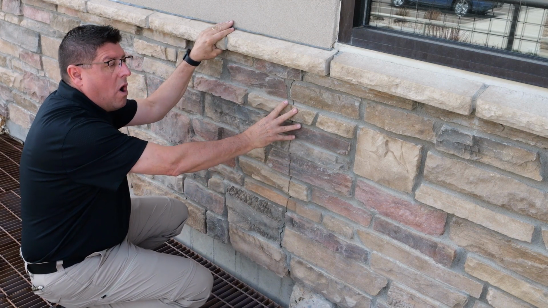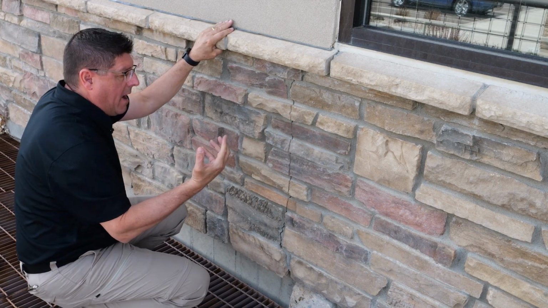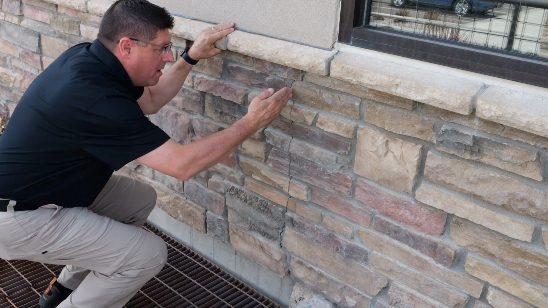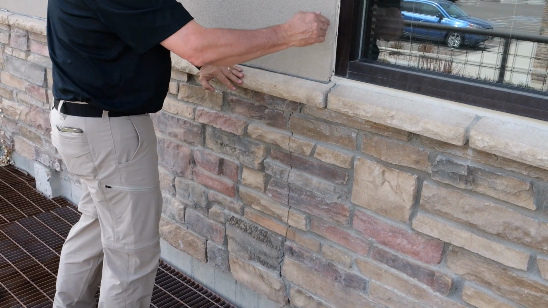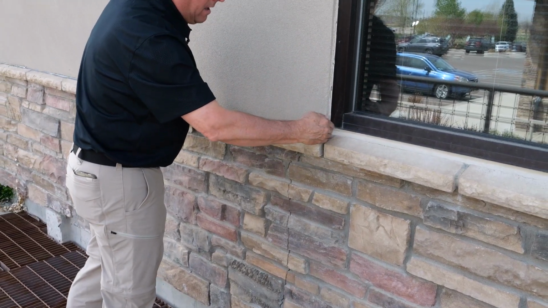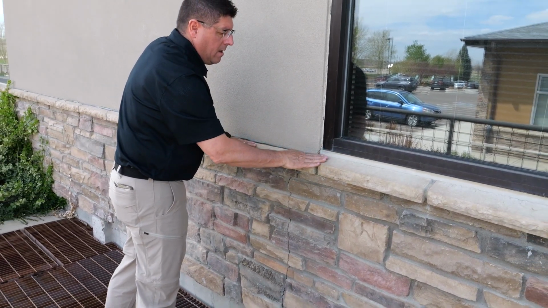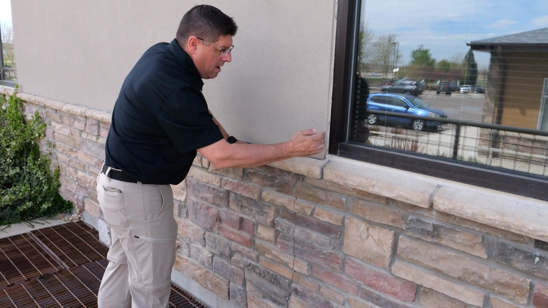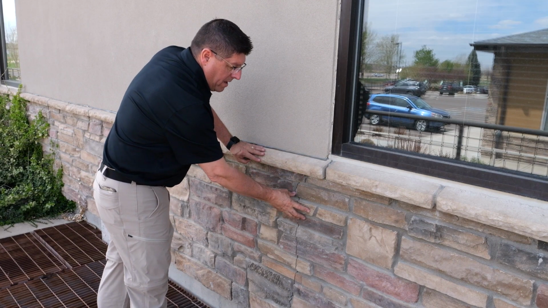Most likely it's water that's got behind and cracked this out with freeze and thaw. And then if I follow this crack up, I can surmise that it most likely came from this open seam here at this top row, and water got in, maybe around this window, got behind, freeze, thaw, caused the crack.